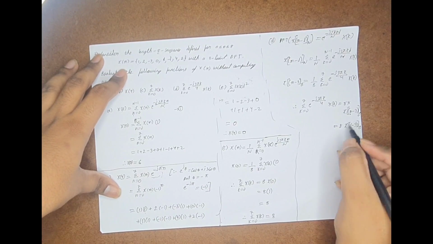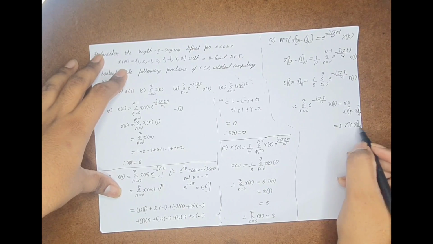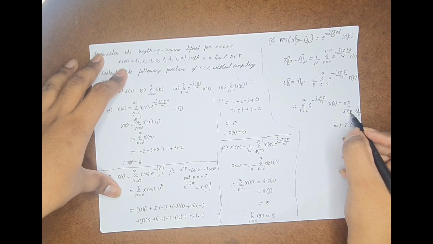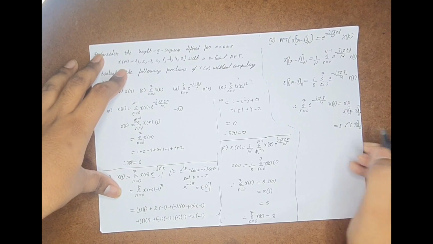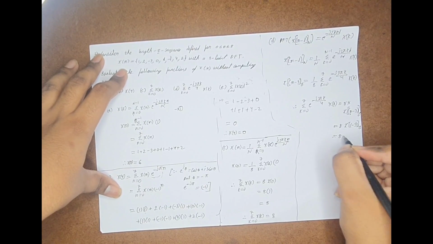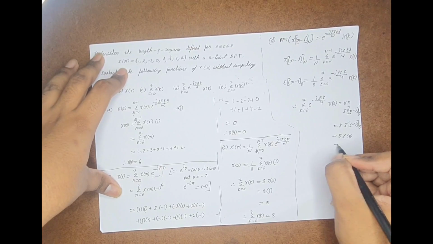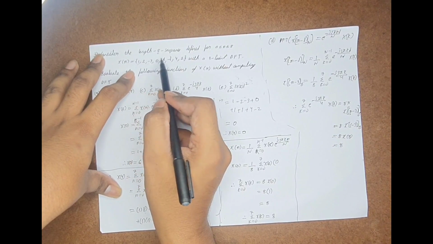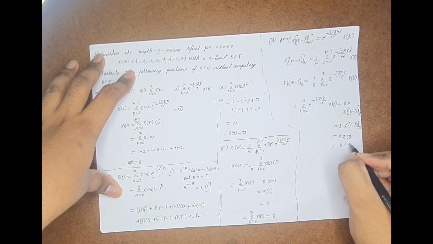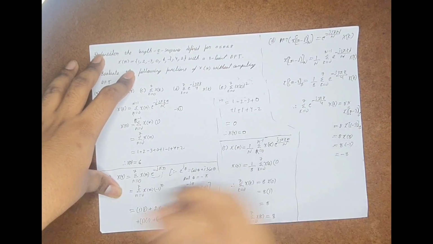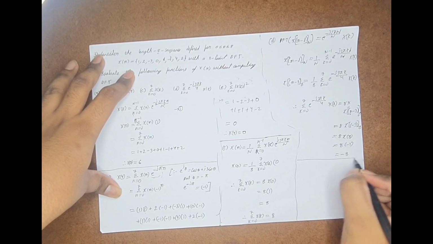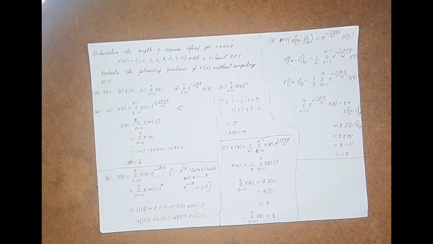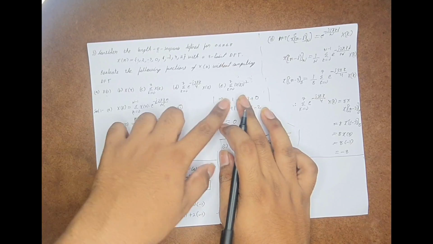Now you can evaluate this by using the circular shifting property, which is capital N minus n, that is 0 plus minus 3. We have 8 minus 3, which is 5. So 8 into x of 5. What is x of 5 I am having? 0, 1, 2, 3, 4, 5. So minus 8. That's the answer, right? So now I hope you have understood the first 4 bits. Now let us see the last bit.